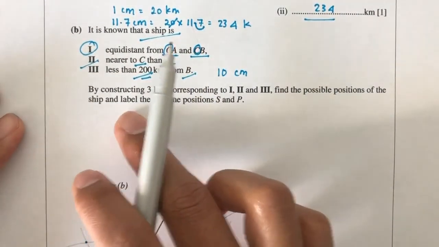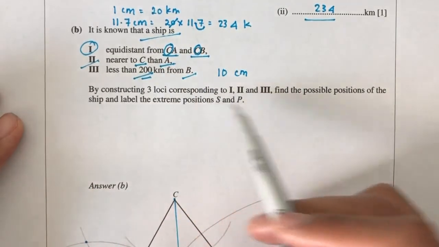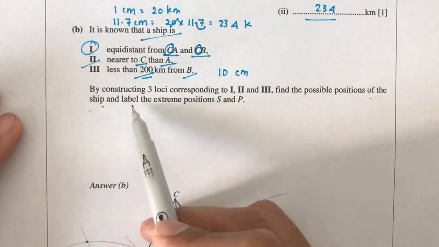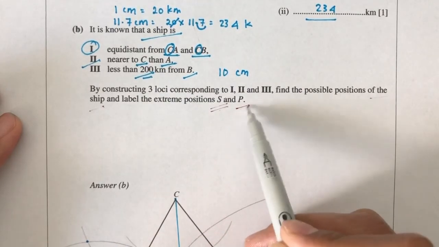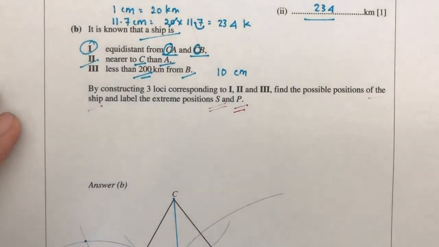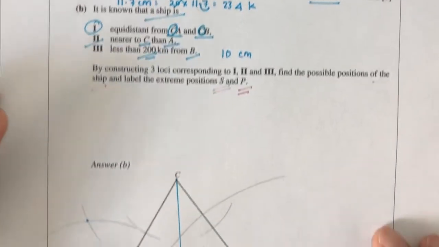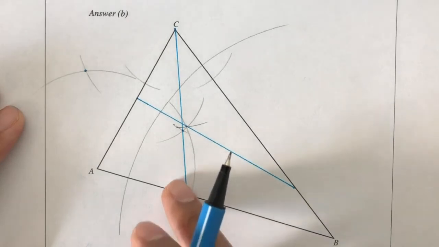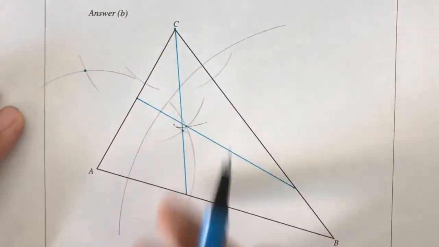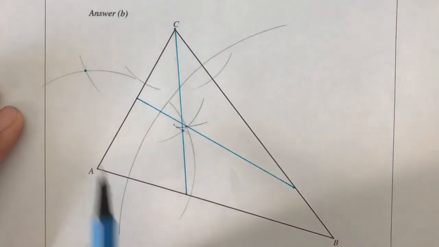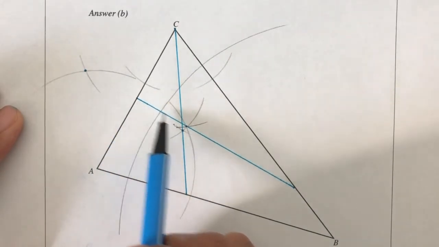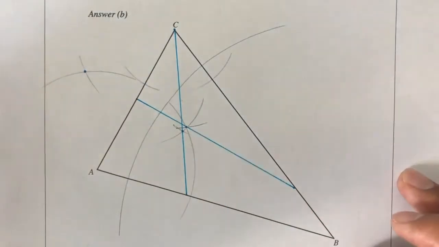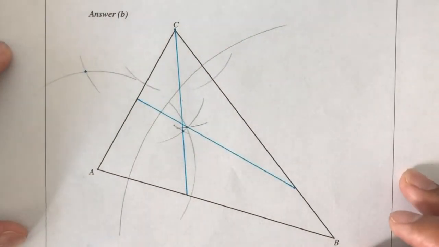So by constructing 3 loci, this one is done. Find the possible positions of the ship, label the extreme points S and P. So first condition, it needs to be equidistant from this one, so it needs to be on this line. It also needs to be on this line. Now it needs to be inside of this. So there's 2 positions that we can have.